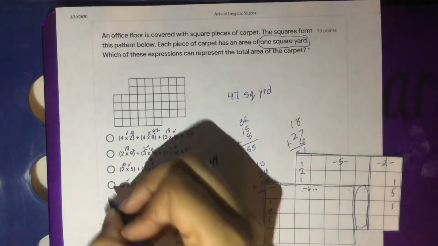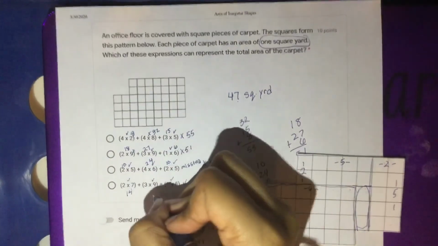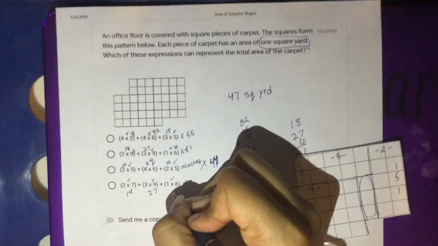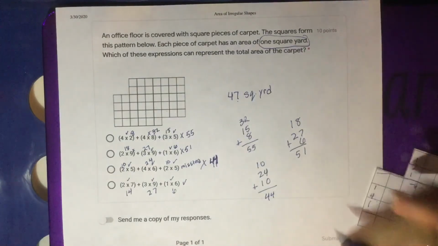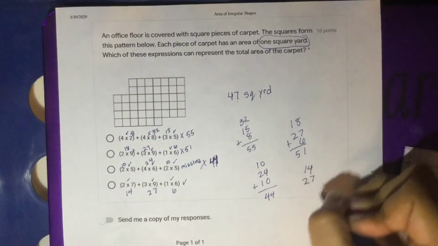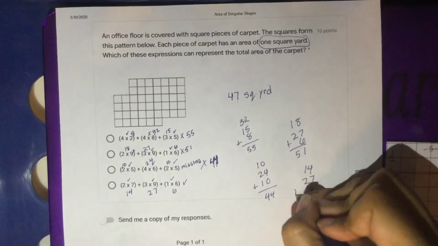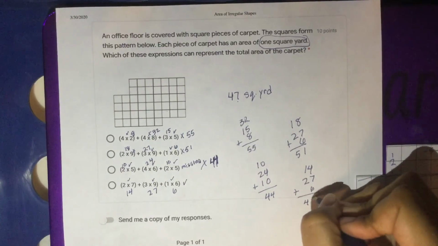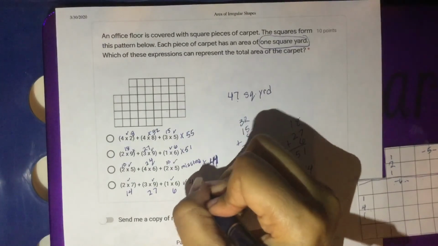And then on the last one, you have 2 times 7, 14, 3 times 9, 27, and 1 times 6, 6. Okay, if we add these together, 14 plus 27 plus 6, it comes out to 47, which is your answer.